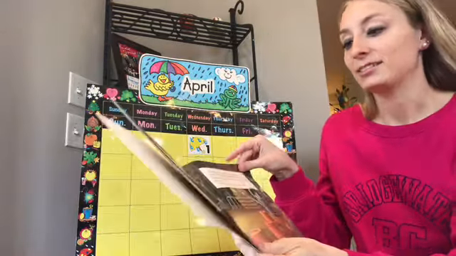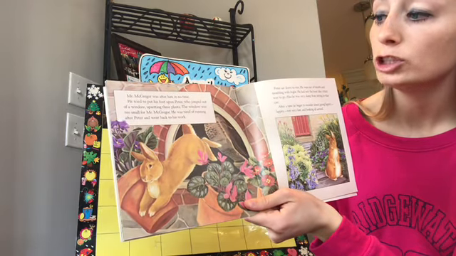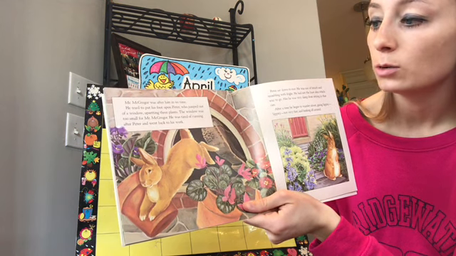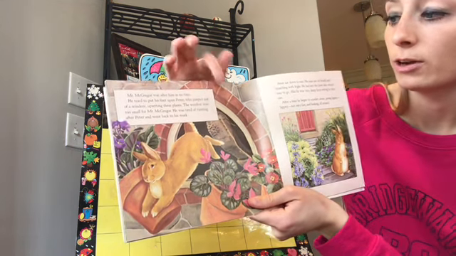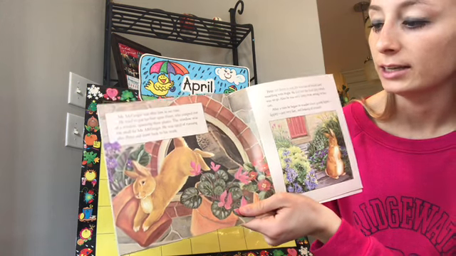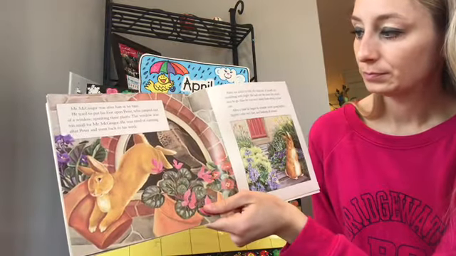Mr. McGregor was after him in no time. He tried to put his foot upon Peter, who jumped out of a window, upsetting 3 plants. The window was too small for Mr. McGregor. He was tired of running after Peter and went back to his work. So he gave up chasing him.